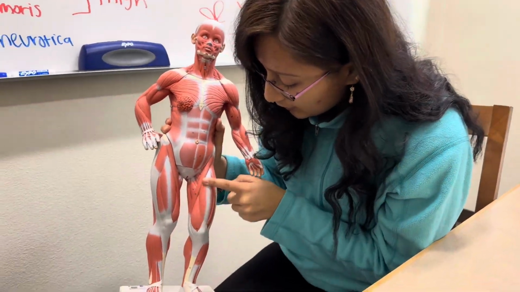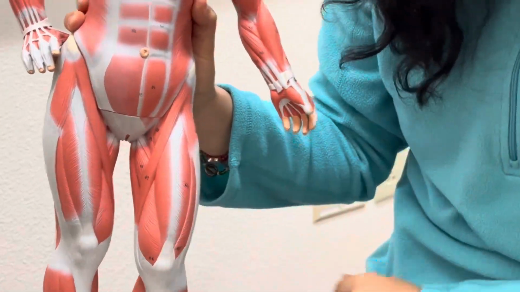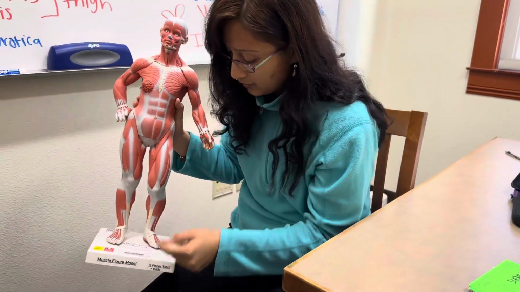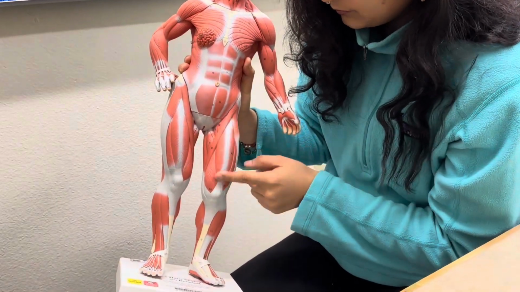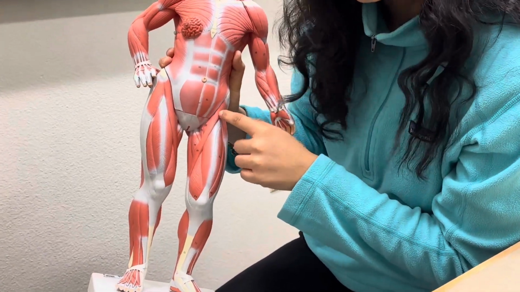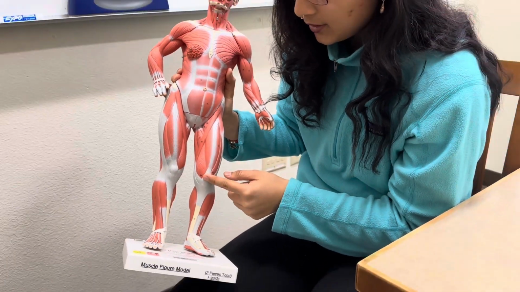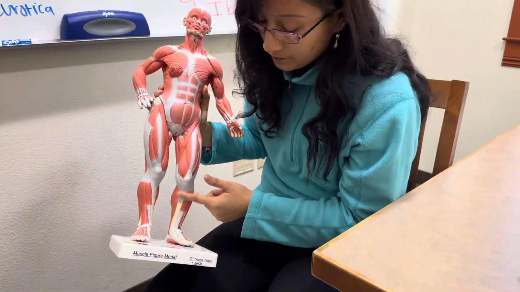So this muscle right here is called the rectus femoris, which is the muscle that technically runs straight down from the thigh all the way down to the knee. So the rectus femoris origin is the anterior inferior iliac spine of the ilium, and it runs down all the way to the tibial tuberosity via patellar ligament.